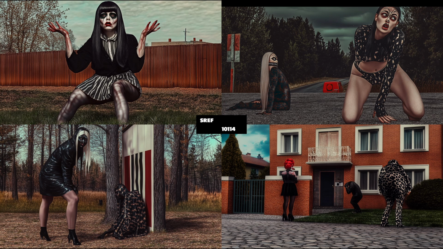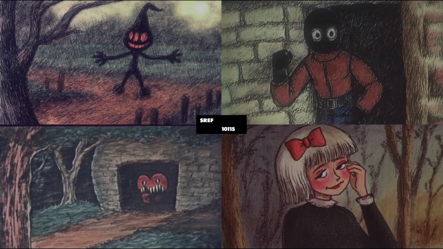10114. Photorealistic, editorial style with lots of orange tones. 10115. Horror style but drawn with crayons, giving it a children's TV show vibe.